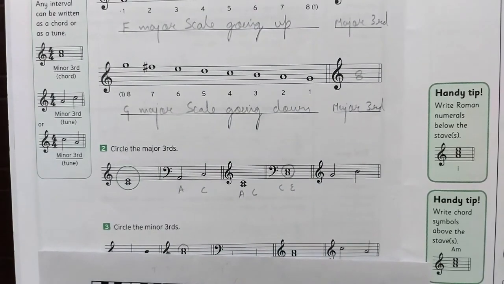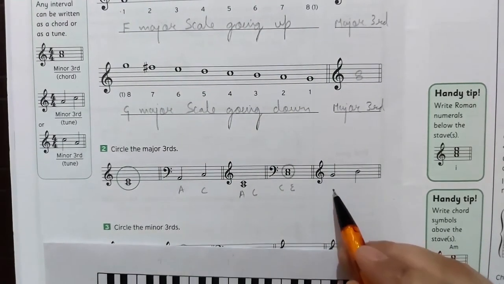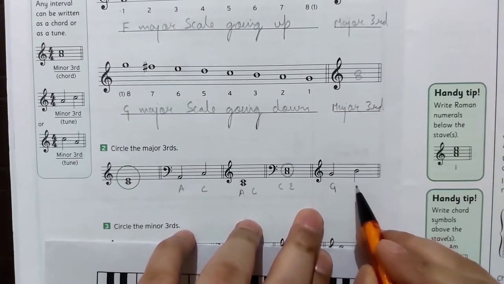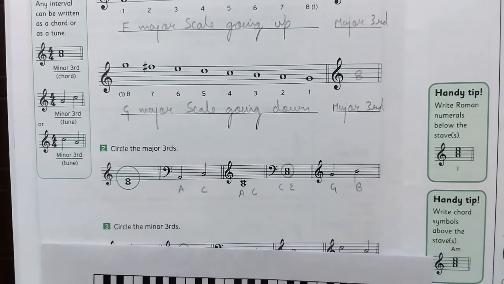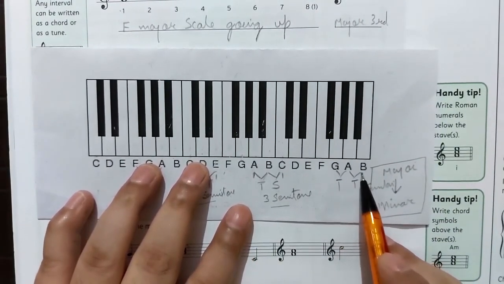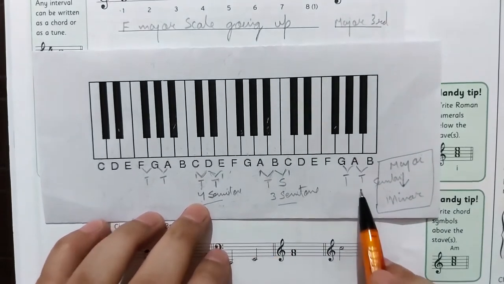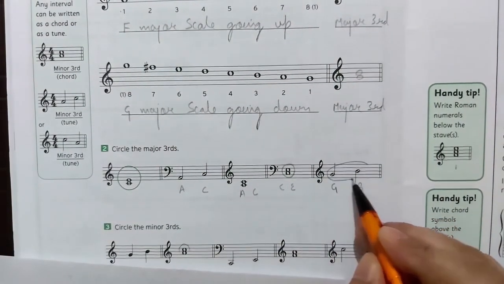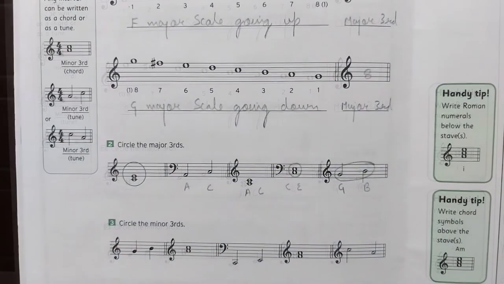Okay. Now next we have this note is G note, and this note is B note. So from G to B we have to find out. Now G to B, we know it's 2 tones, or you can say 4 semitones. So it's a major third. So we're going to circle this one also. Okay, so let's move on.